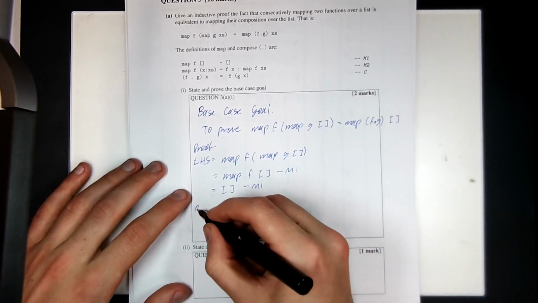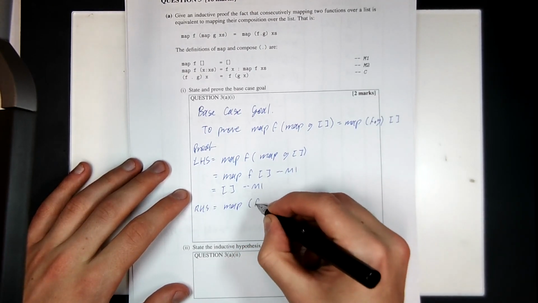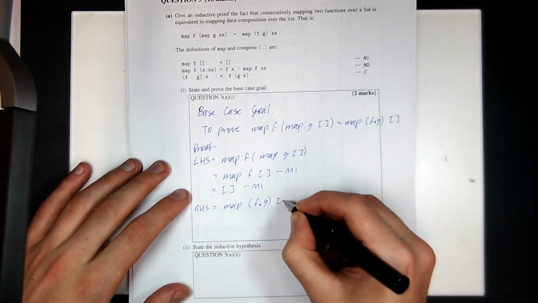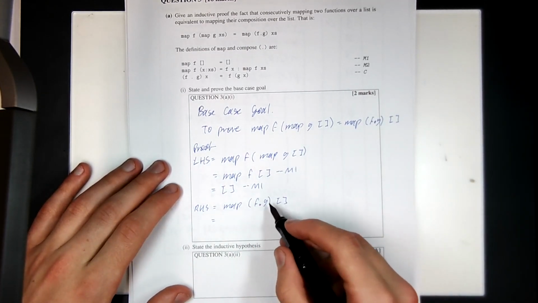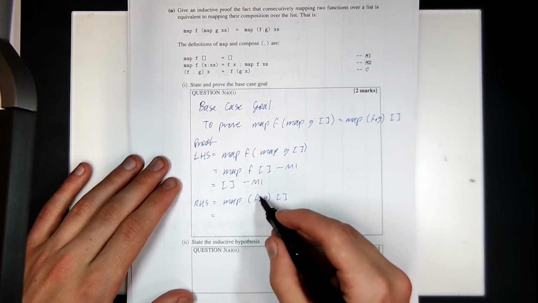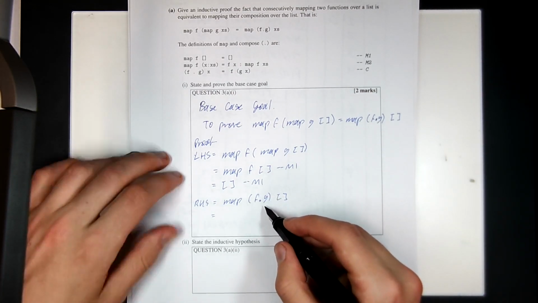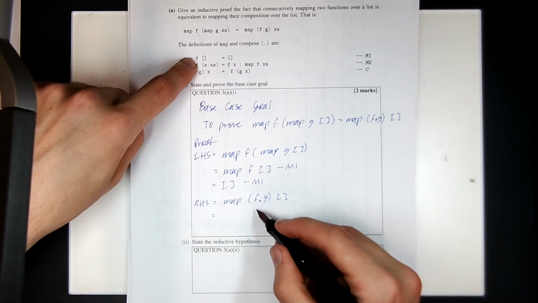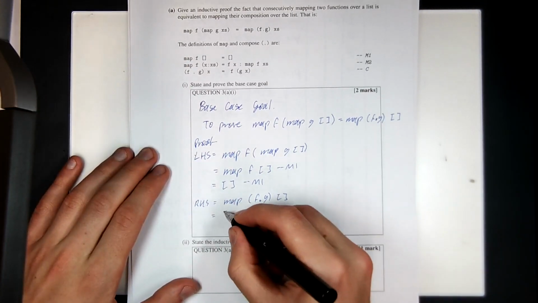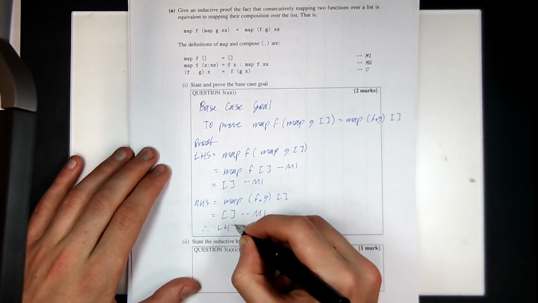And the right-hand side is map the function f compose g to the empty list. And then again, f compose g, whatever this is, this whole thing can be treated as a single function, because that's exactly what it is. It's a function that does g and then does f afterwards. So I can map this like any other function. I can just insert f compose g for f here and get empty by M1. Therefore, left-hand side equals right-hand side.